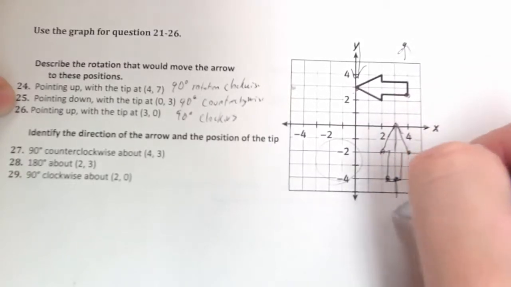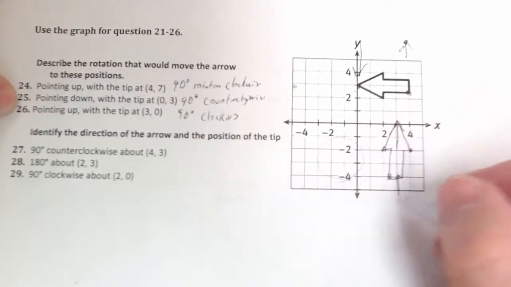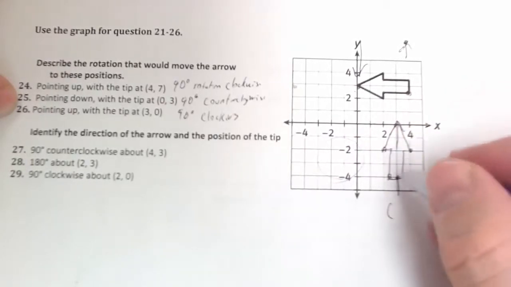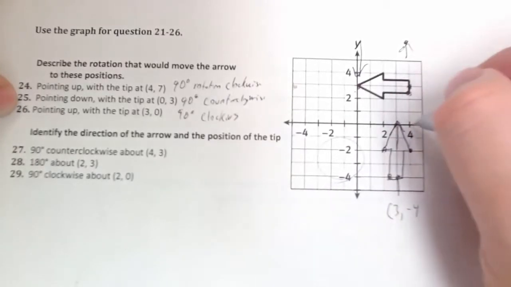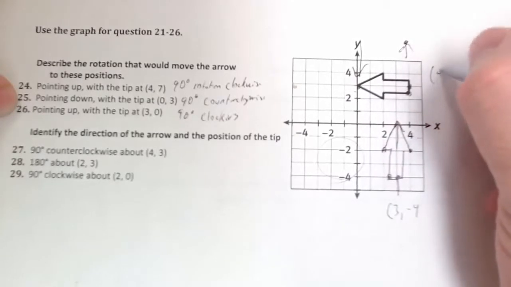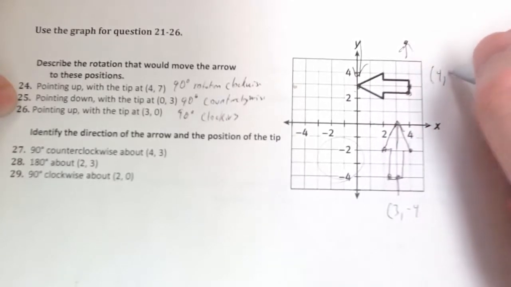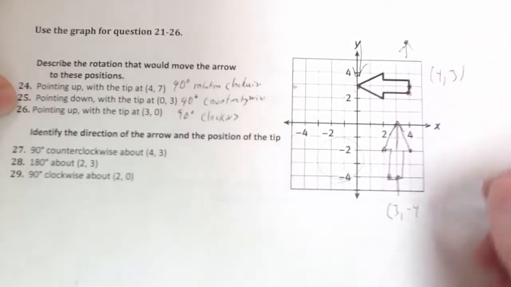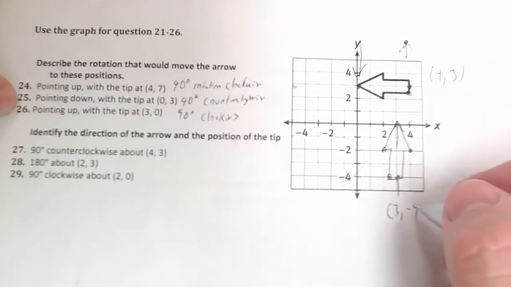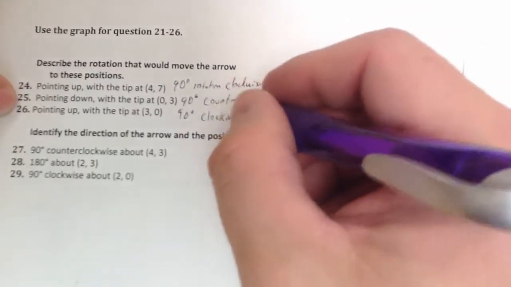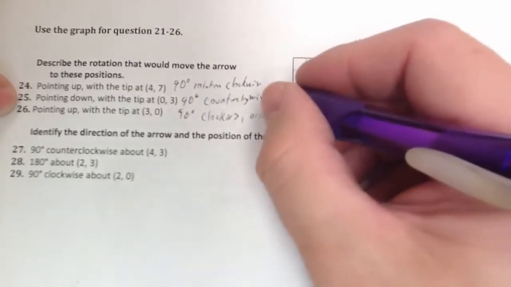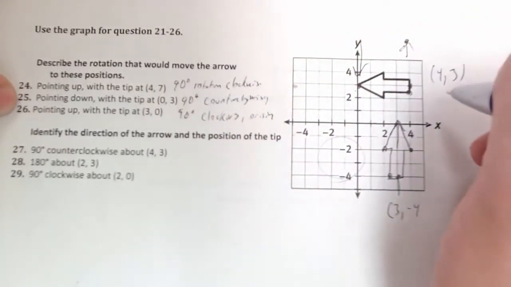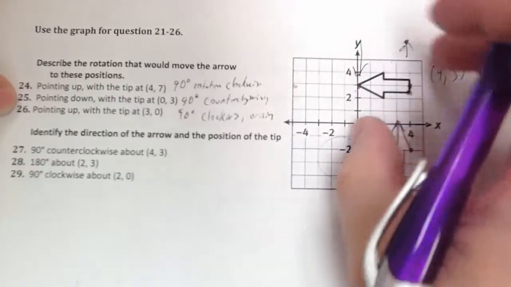This one is at 3, -4. The original one was at 4, 3. So this looks like around the origin would be my guess. As a matter of fact, I think all these are probably rotations about the origin.